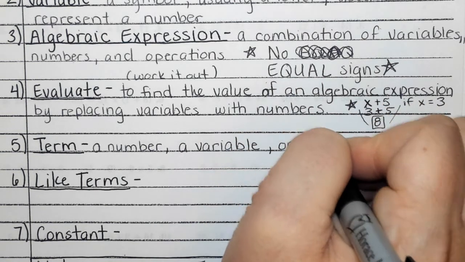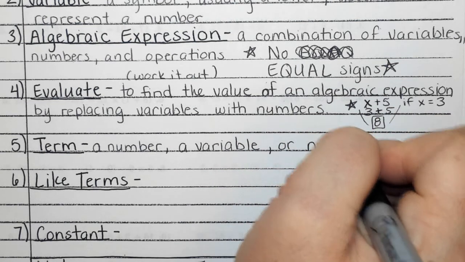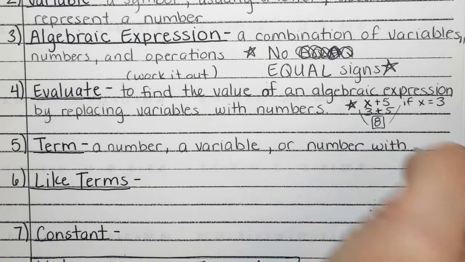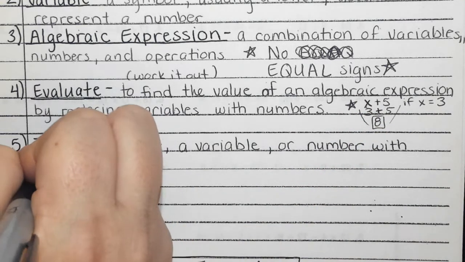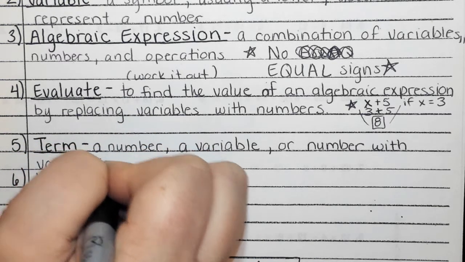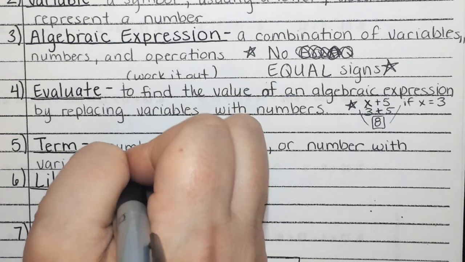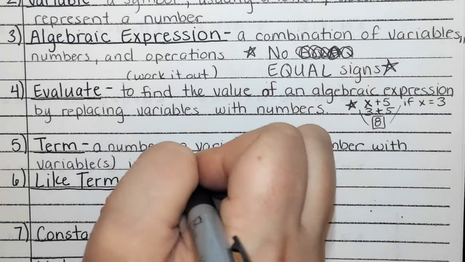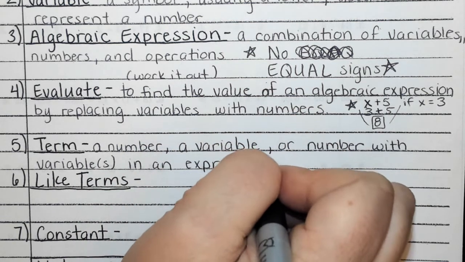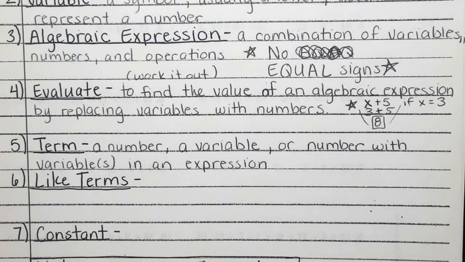Or sometimes, and we'll see this tomorrow and we'll talk about what it means then, sometimes you could have a number with a variable attached to it. All right, in an expression. So basically, guys, terms are the stuff in the math problem.